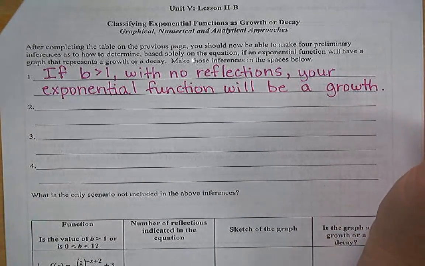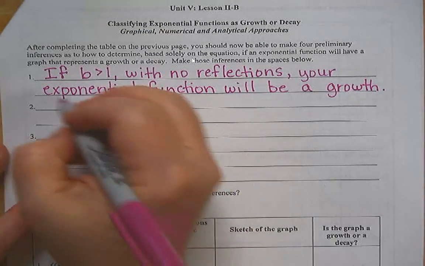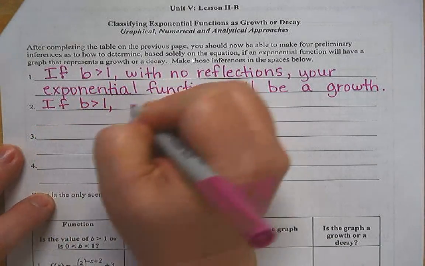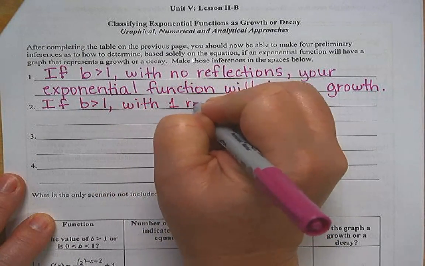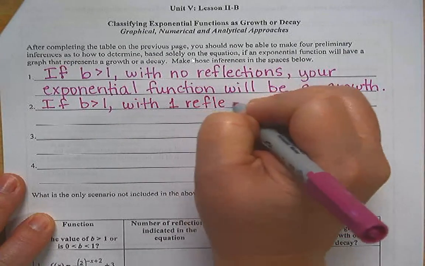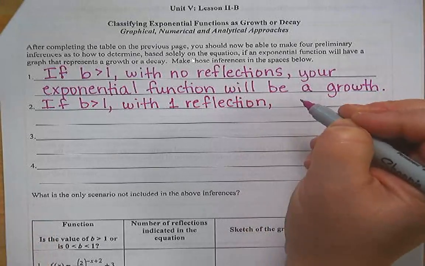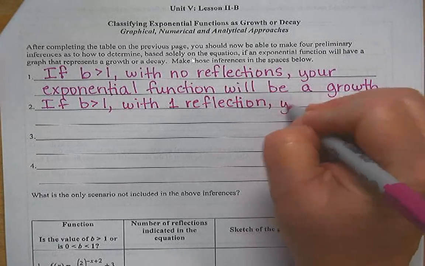Okay, so that's kind of the standard. You're multiplying by something greater than 1, which means it's going to get bigger. But if your b value is greater than 1, and you have one reflection, and it doesn't matter if it is y-axis reflection or x-axis reflection, it's going to change from a growth to a decay.